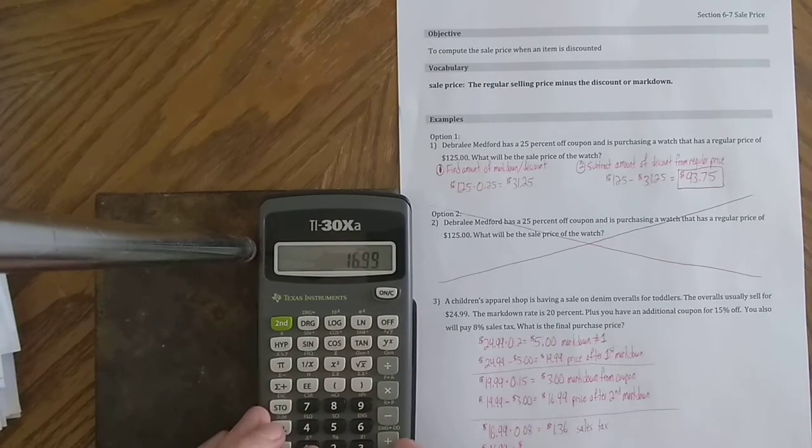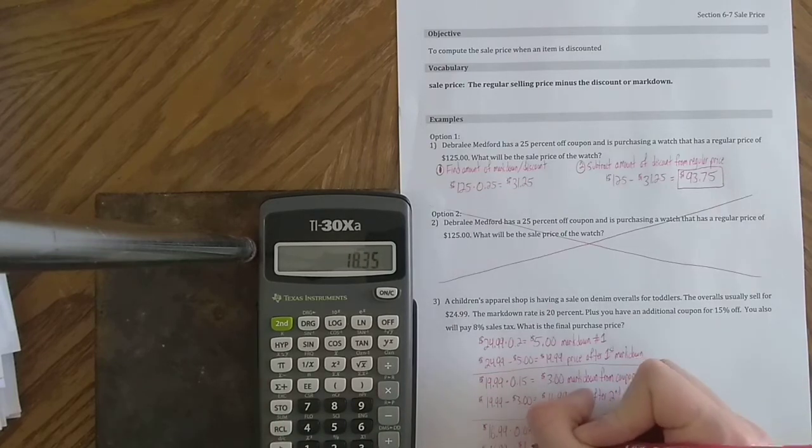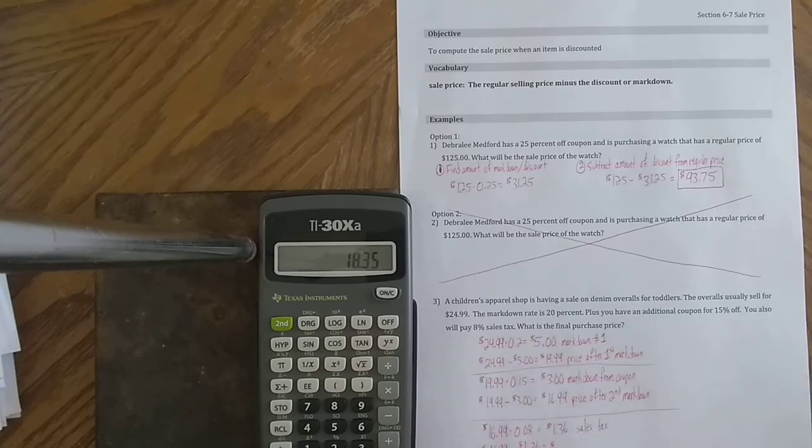So $16.99 plus $1.36. And what we find is that the total final purchase price is $18.35.